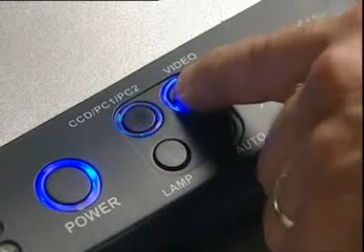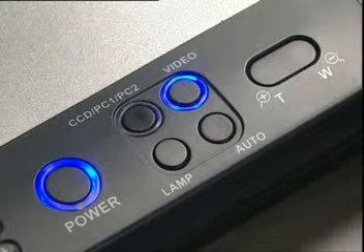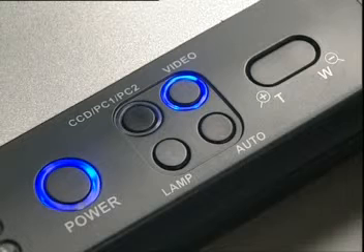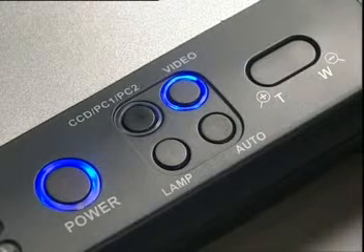The video button allows me to pull in feed from the video at the back of the unit. So if I'm wanting to play a DVD or a tape, then I can pull that feed in and then press that button, and that video would be played through the visualizer and output onto the screen.